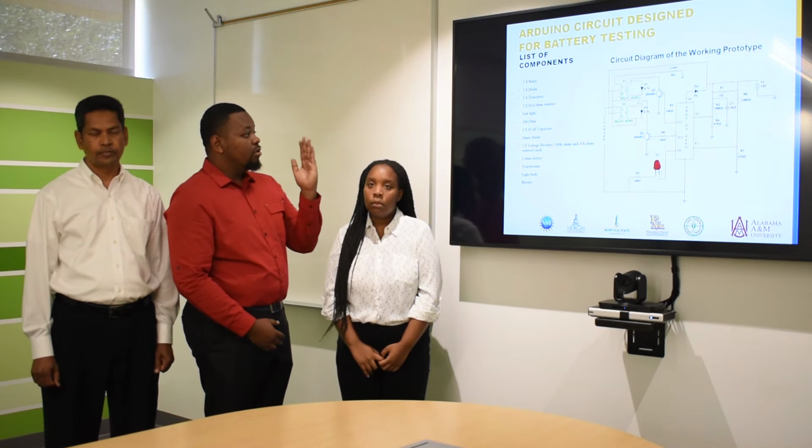Okay, over here is a list of our components. This is a circuit diagram of the working prototype. We have the 2 relays there, the 2 diodes, and one important point that I'll point out is the Zener diode, which is acting as a voltage regulator. The battery that we're using is a 12-volt battery, and it cannot provide 12 volts to the Arduino Nano, because if it does that, it would destroy the Arduino. So the Zener diode is acting as a voltage regulator, so the Arduino can see 5 volts coming into the Arduino.